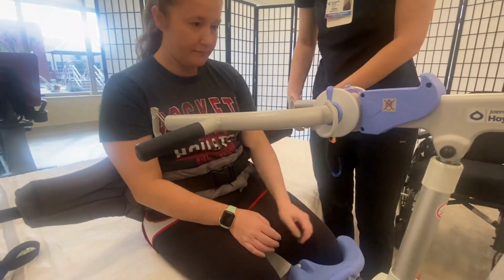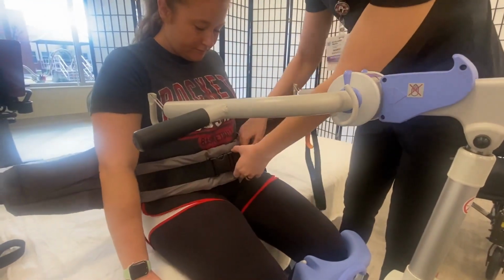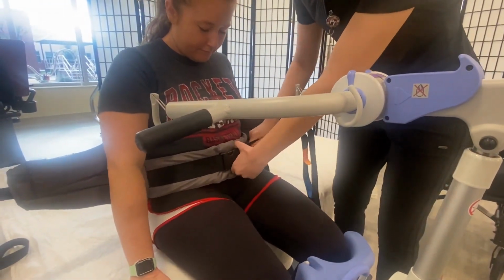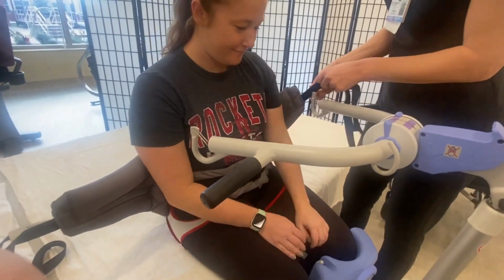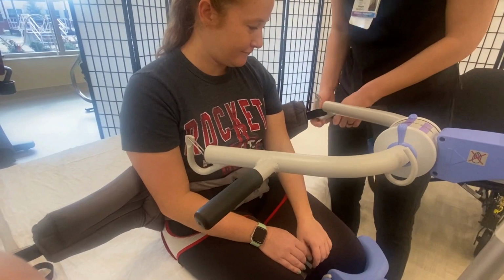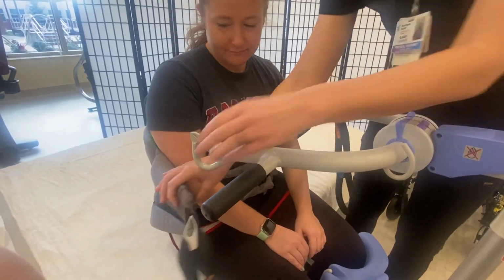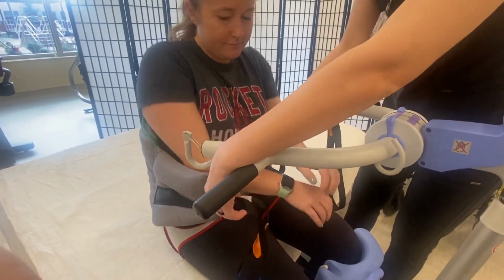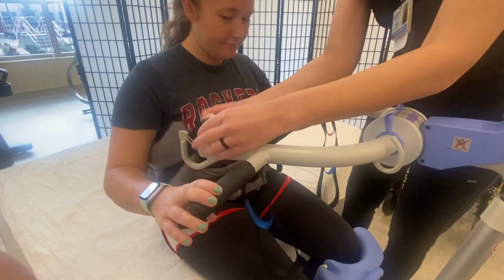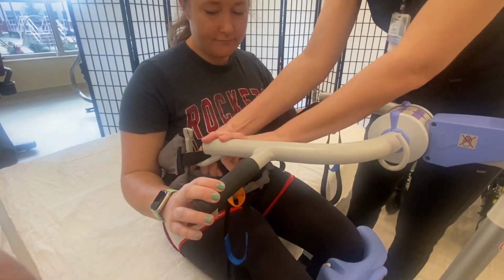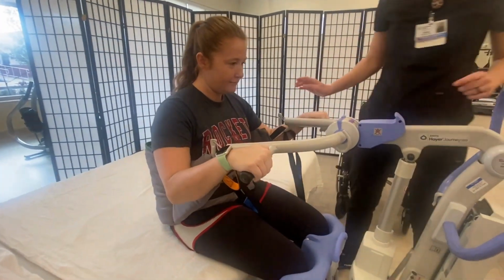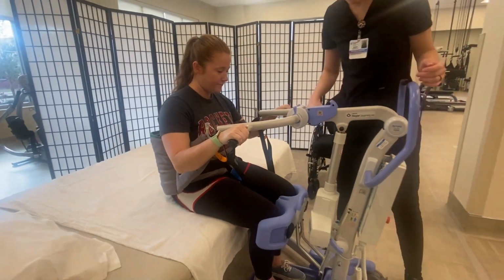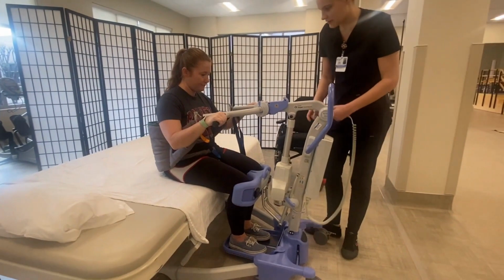Once the straps from the harness are secured to the stander, the patient is instructed to hold onto the handles of the stander and is guided into a standing position by the healthcare worker. The stander is able to be unlocked as the patient is then able to be transferred from place to place.